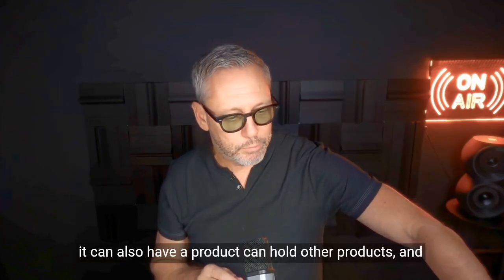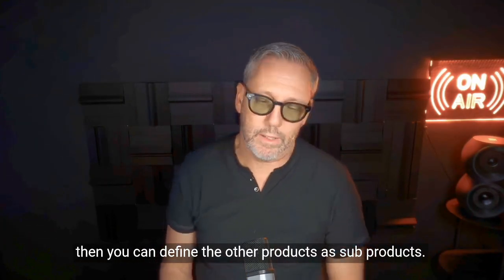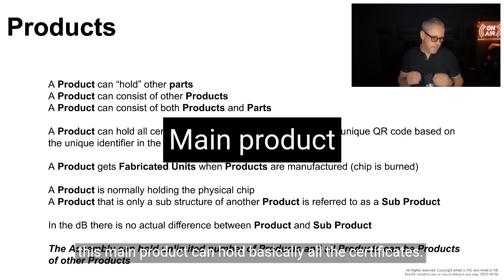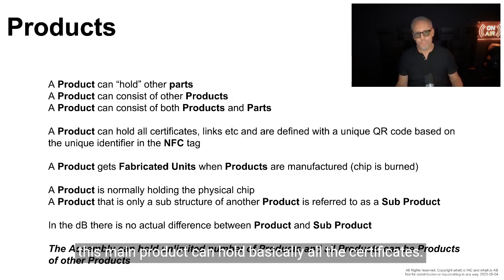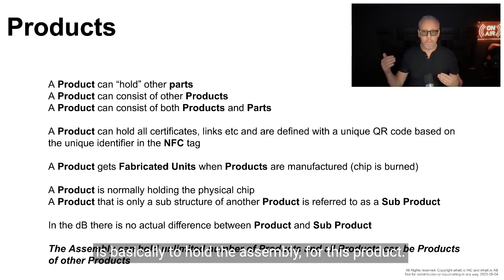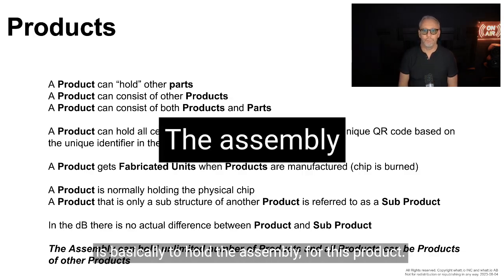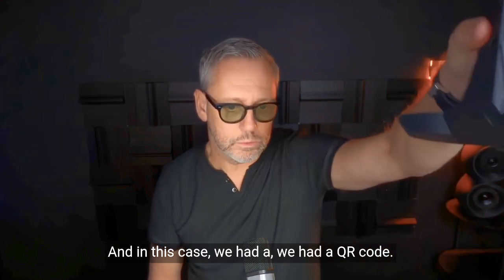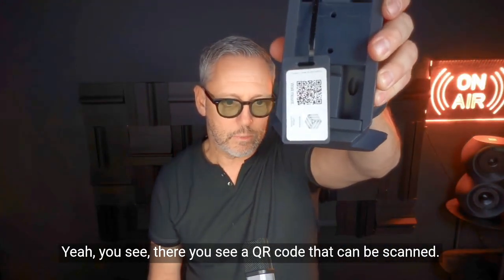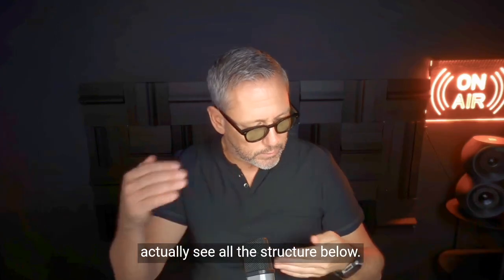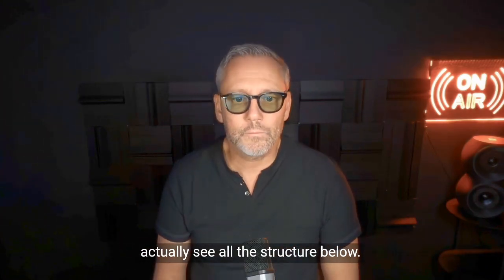A product can also hold other products, and then you can define the other products as sub-products, and we're going to look at that too. This main product can hold basically all the certificates. It can have all the links, and the structure on the cloud is basically to hold the assembly for this product. And in this case, we had a QR code. You see a QR code that can be scanned, and when you scan that, you will actually see all the structure below.